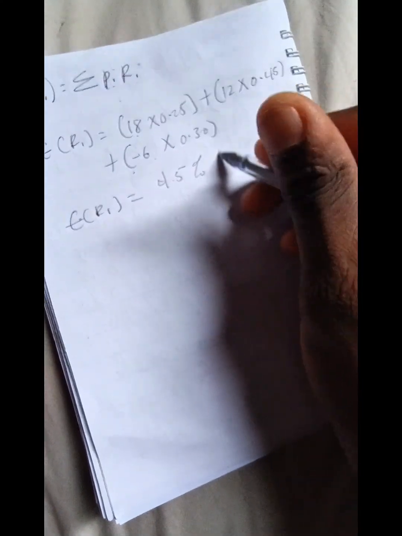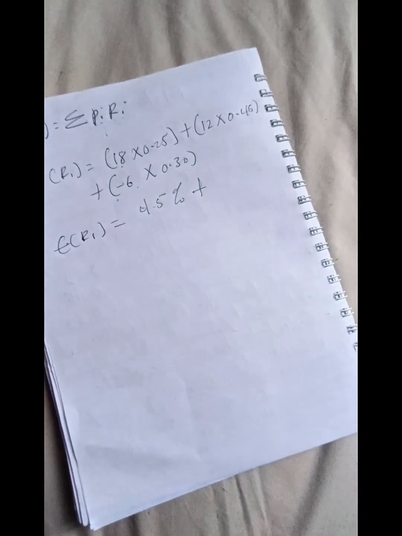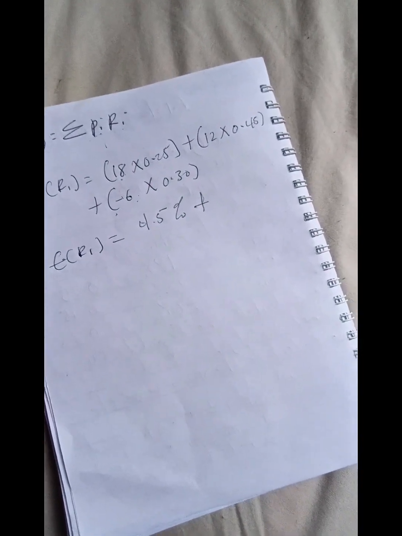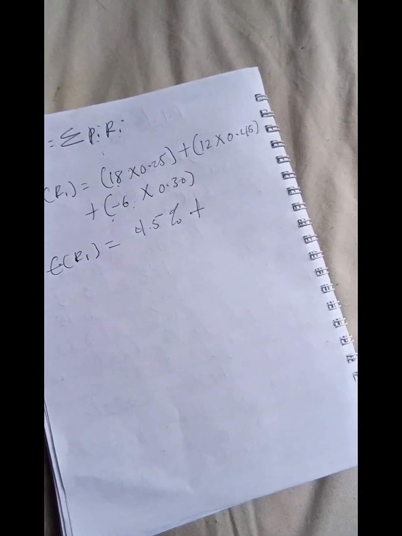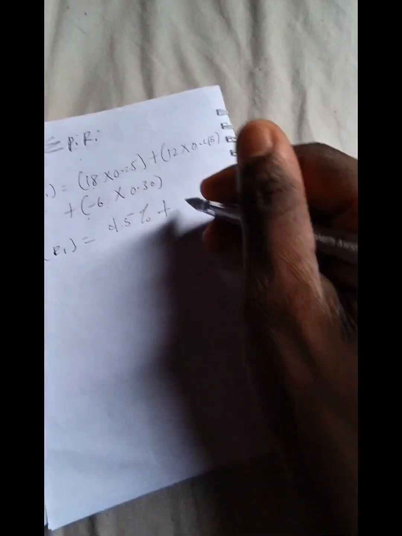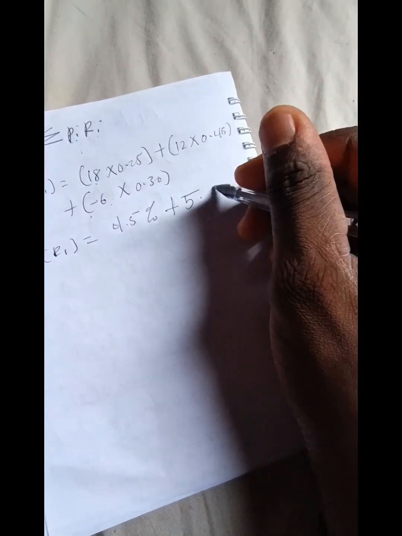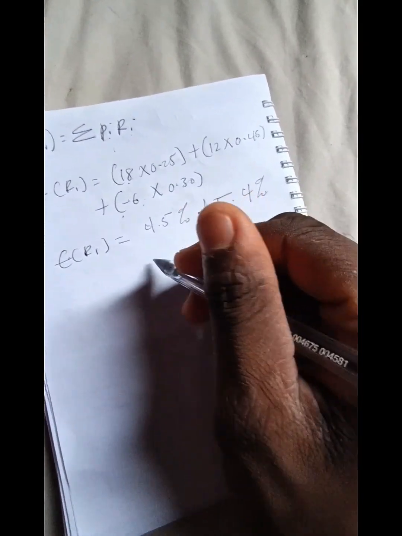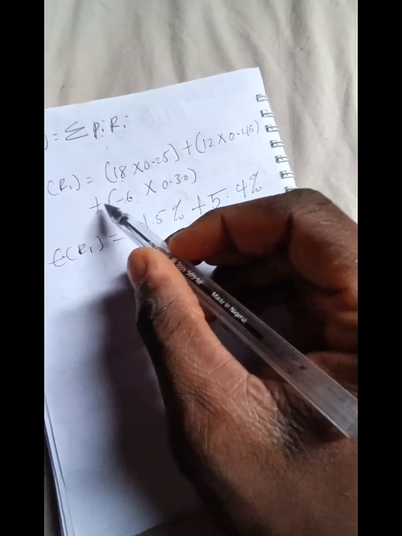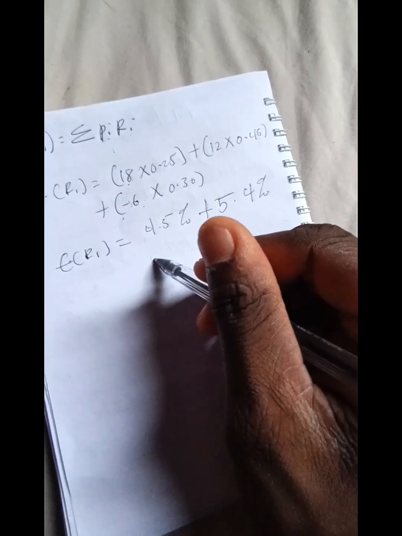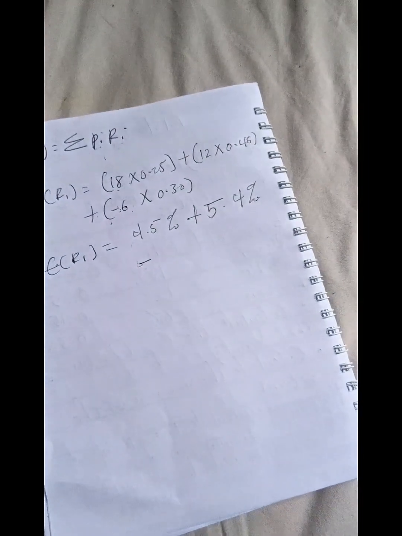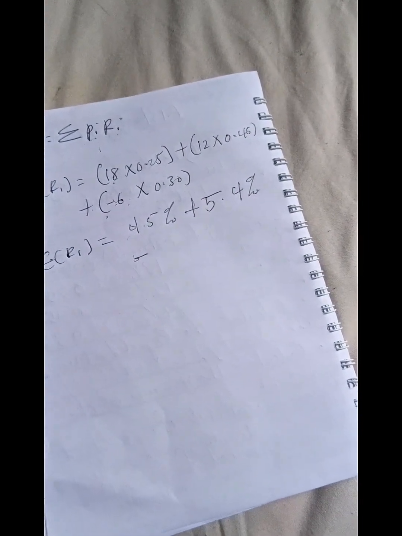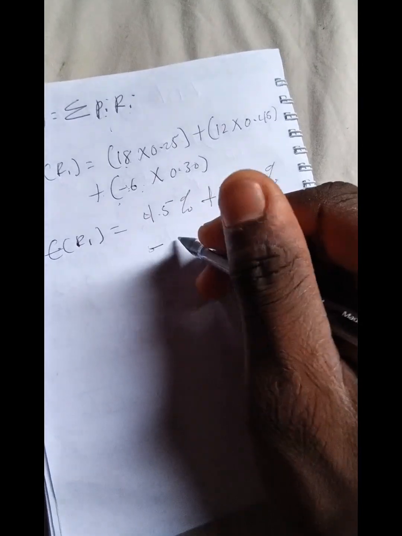Then plus, let's calculate this. 12% times 0.45 gives us 5.4, don't forget it's in percentage. Then this is going to be minus because this is minus times plus, so minus 6 times 0.3 gives us minus 1.8%.